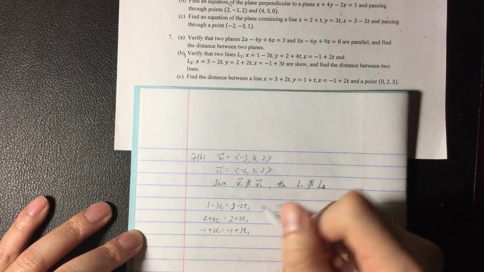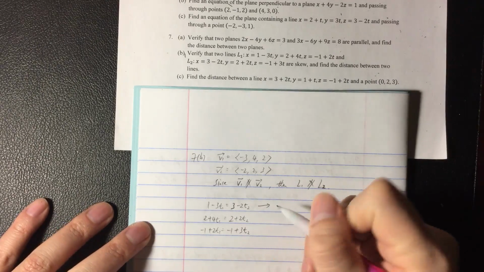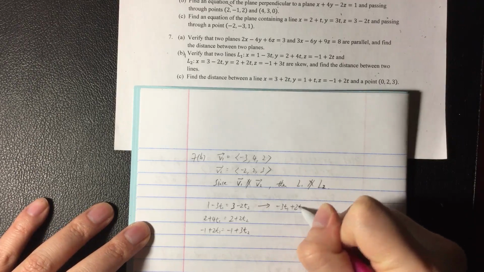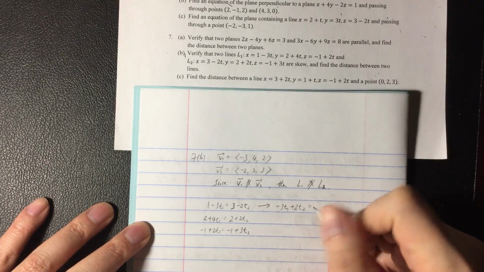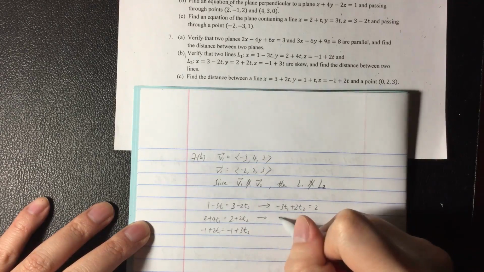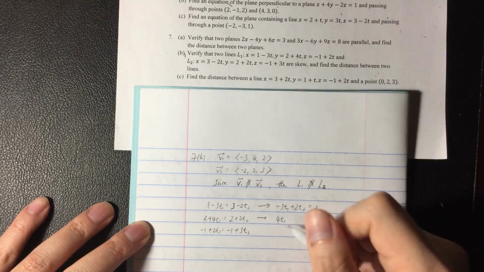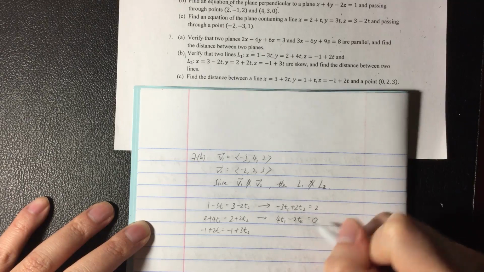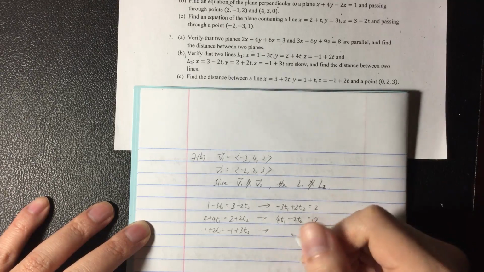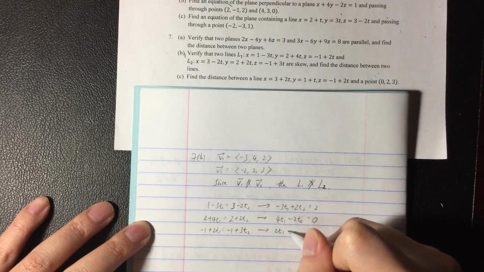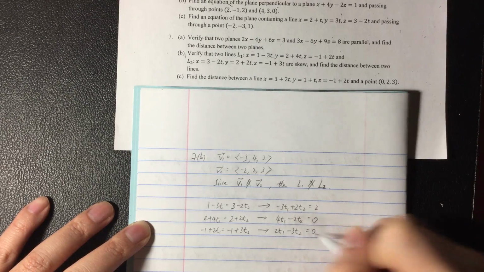Let me rewrite each equation first. The first equation can be rewritten as negative 3t1 plus 2t2 equal to 2. The second equation can be rewritten as 4t1 minus 2t2 equal to 0. The third equation can be rewritten as 2t1 minus 3t2 equal to 0.